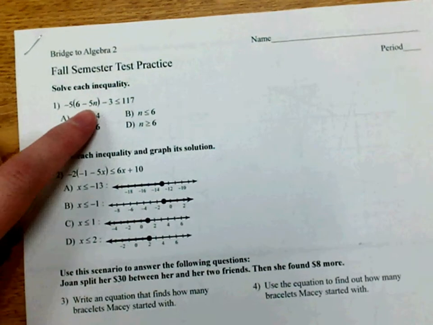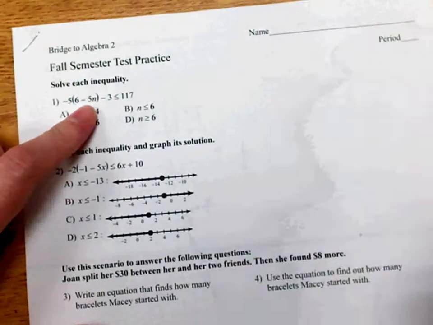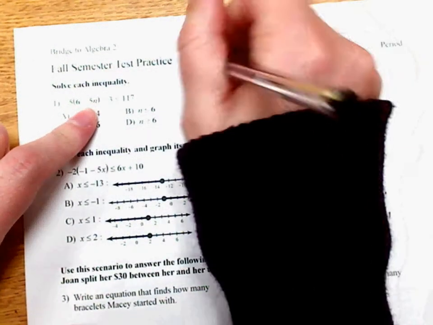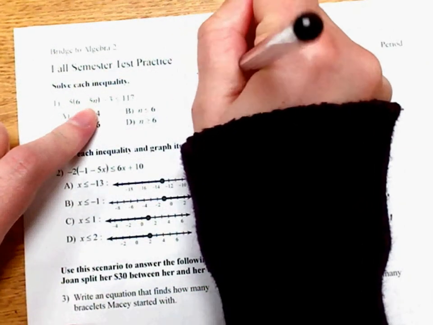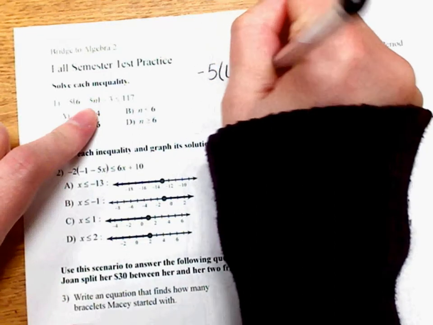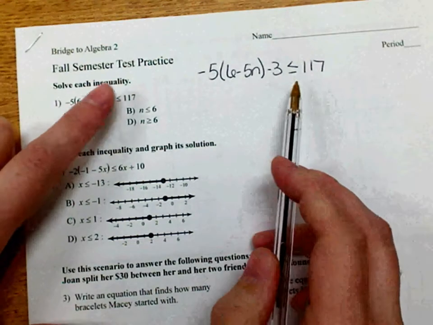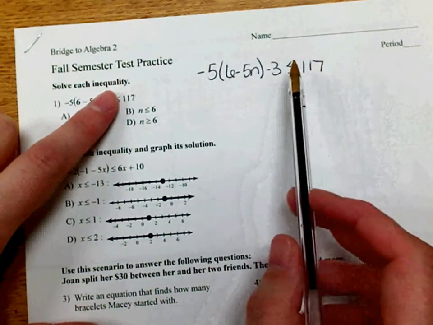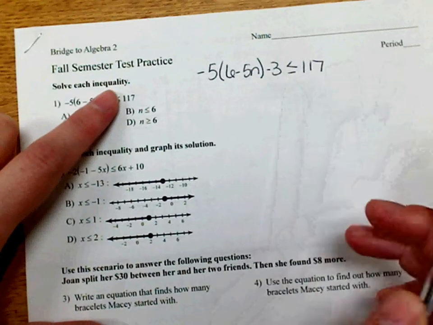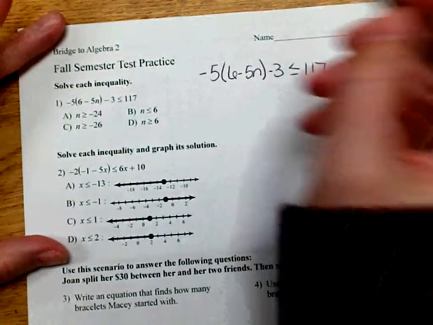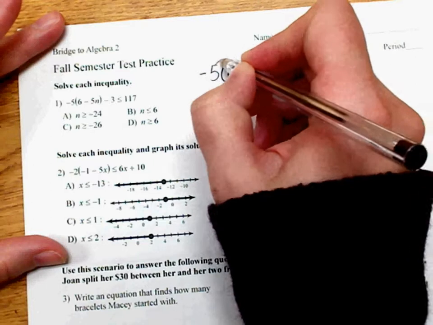Okay, so number one says to solve each inequality. Before I get overwhelmed with anything, I want to make sure I look at what it is. Solving means that we need to figure out what n is. So I'm going to use this white space over here to rewrite this. I know it's an inequality because instead of an equal sign, I have a less than or equal to sign here.